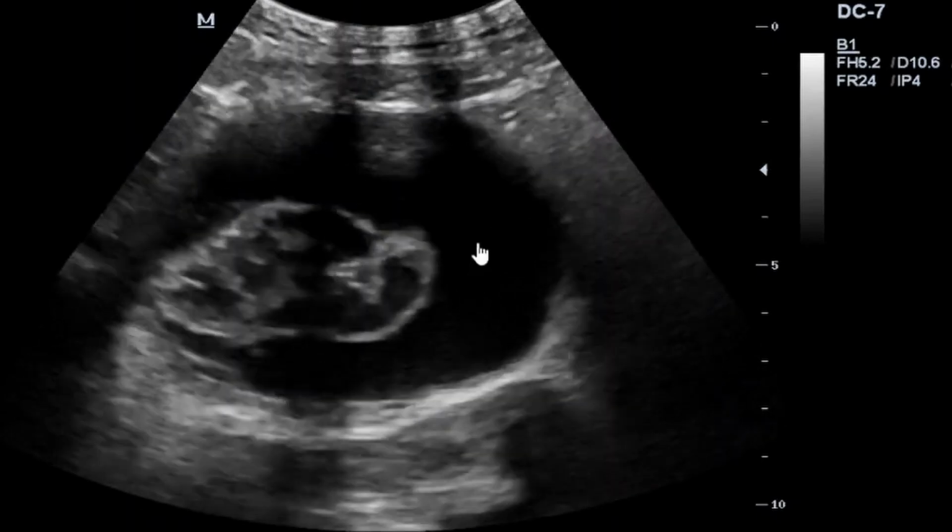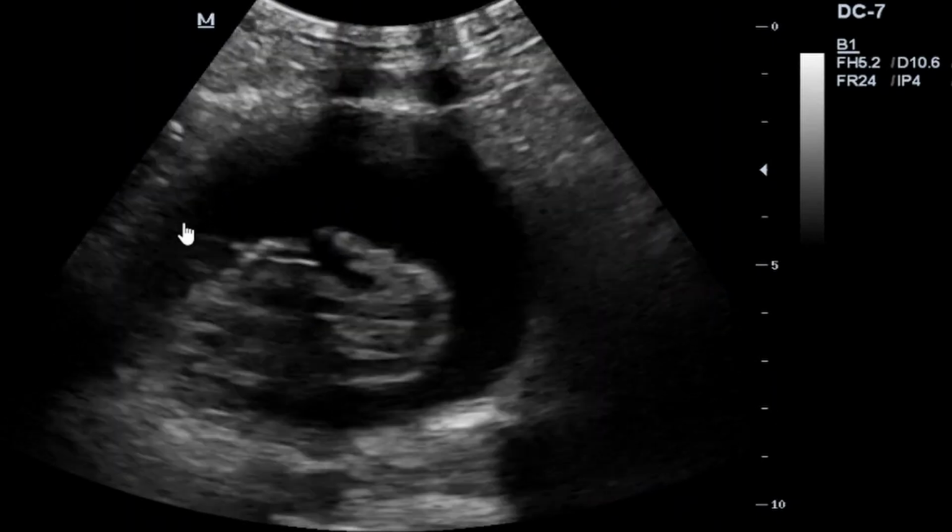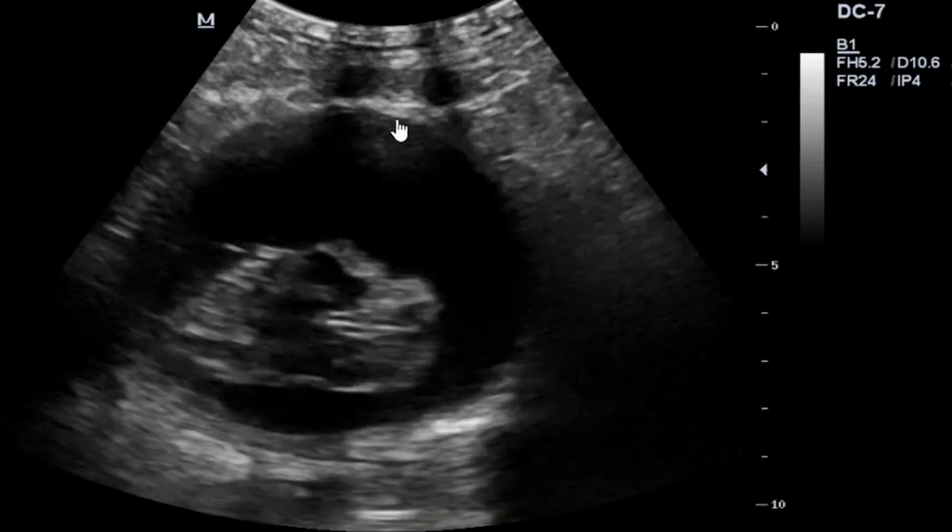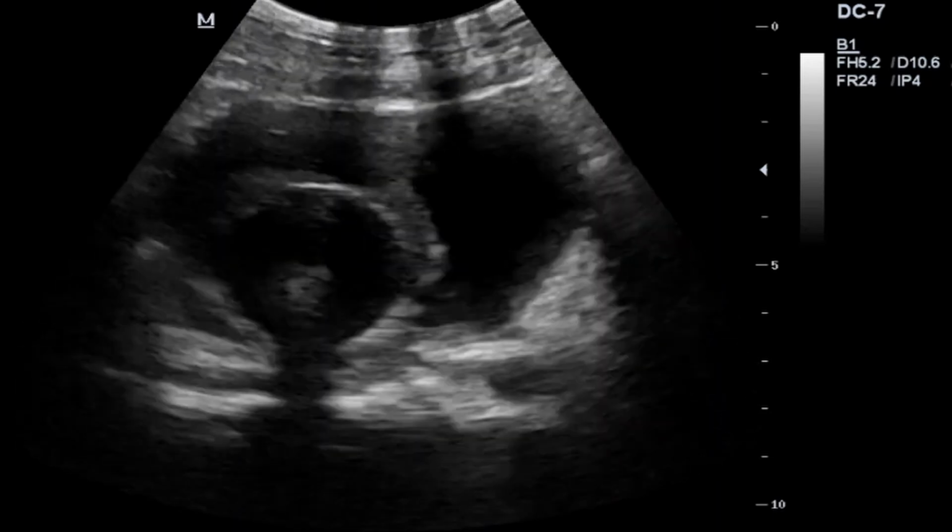The same lesion, this is our urinary bladder. You can see the urinary bladder filled with urine, and you can see the lesion that we have here. It is irregular in outline, and you can see this area is hypoechoic and this area is hyperechoic, so it has mixed echogenicity. This is in keeping with an organizing hematoma.